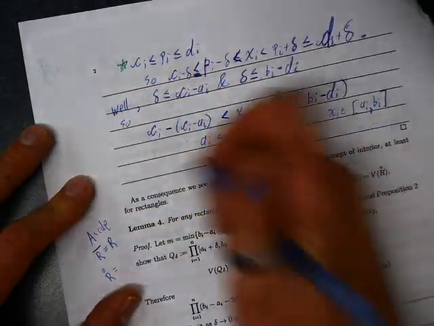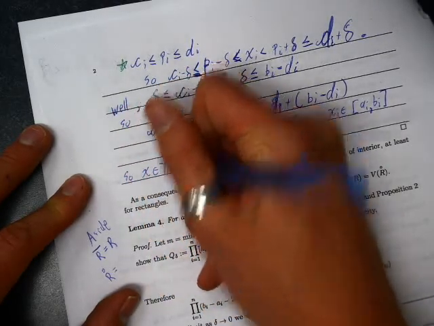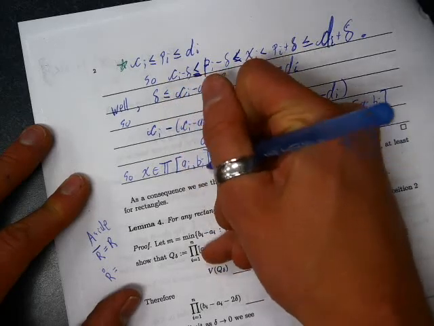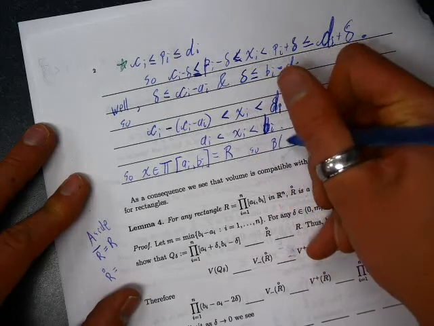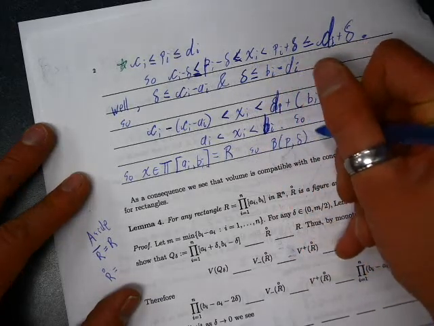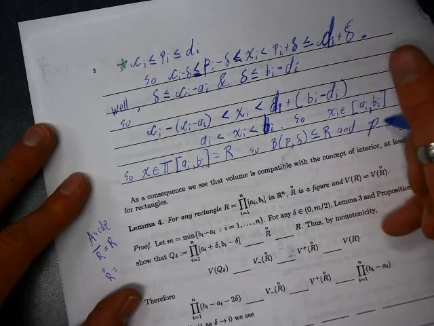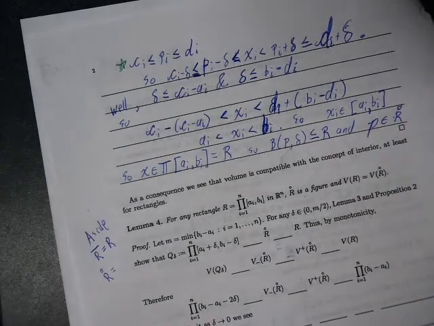So if xi is in there, then x is in the product of all of these ai's to bi's, which is exactly the definition of R. So the ball centered at P of radius delta is contained in R, and P is in the interior of R, which is exactly what we needed to show.